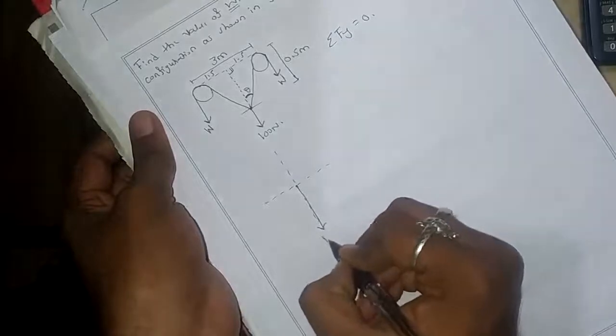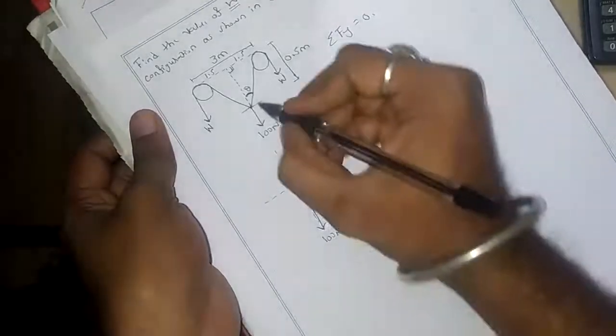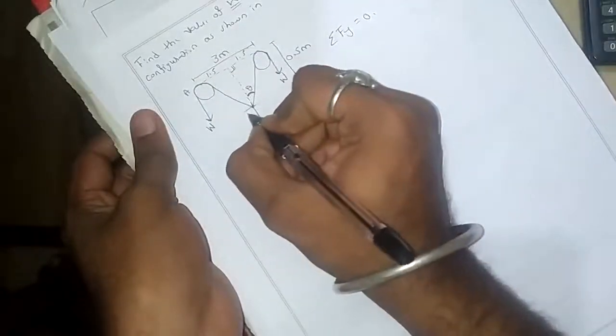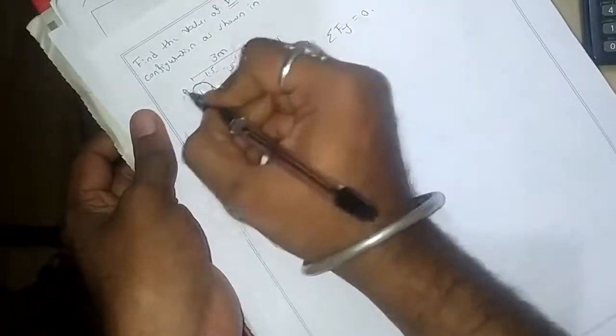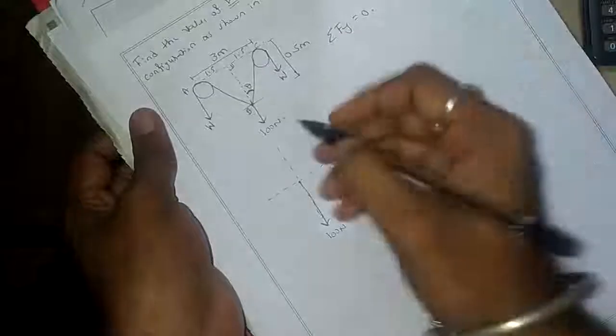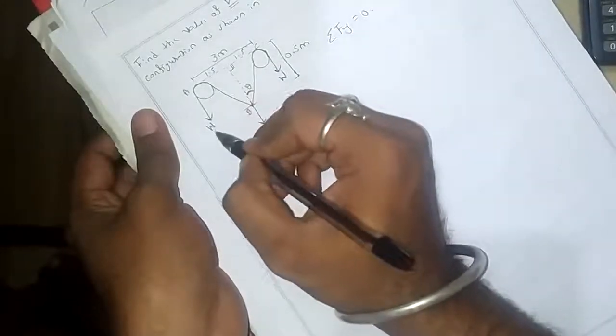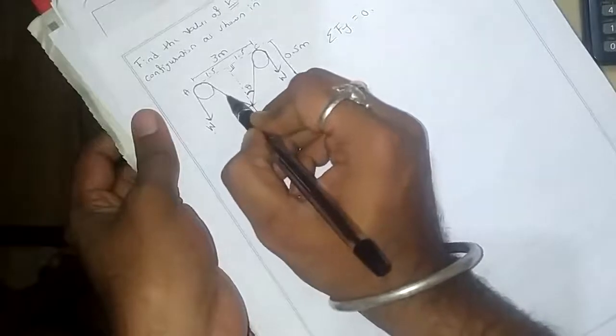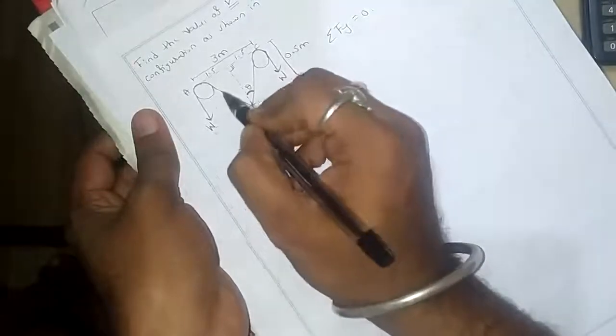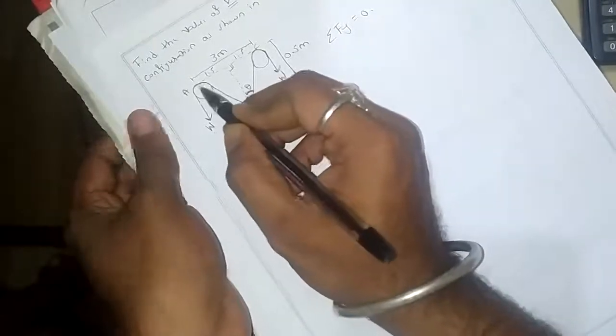So this is 100 newton acting vertically downwards. Let us name this as A, this as B, and W is here. Once again ABC. Now FAB, here this is FAB. So here the value of W means here also W. That means if you apply 8 kg here, here also 8 kg is acting because it is a frictionless pulley.